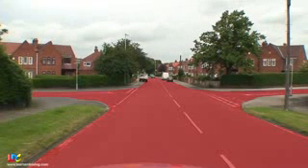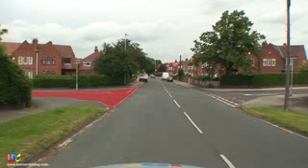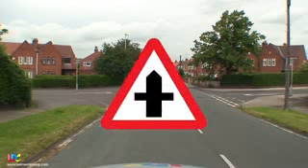Crossroads. Before you can deal with crossroads safely, you need to be able to recognize them. So, look well ahead, and when you see a junction to either the left or the right, take a look across from it. Is there another road opposite? You may also see a road sign, like this one.